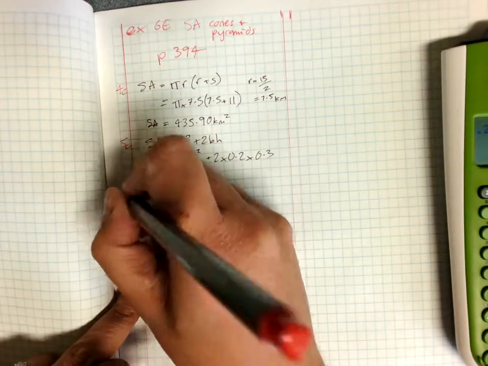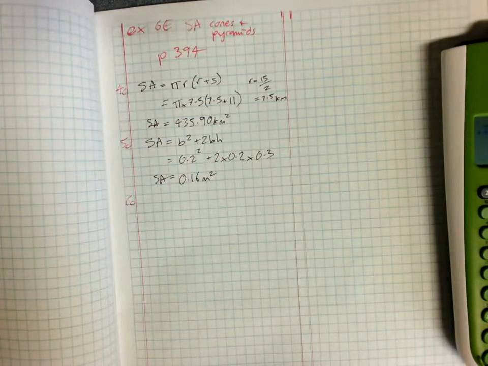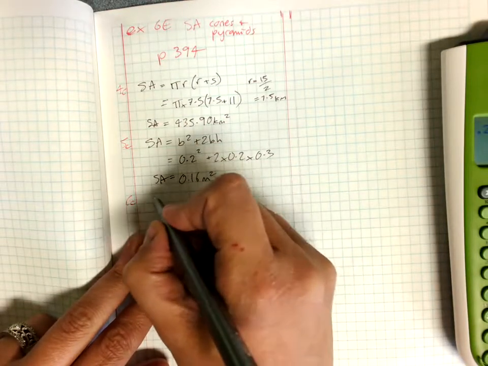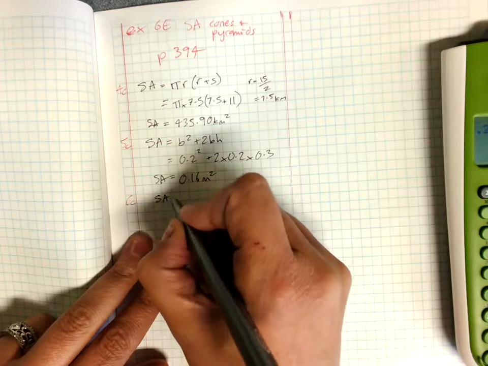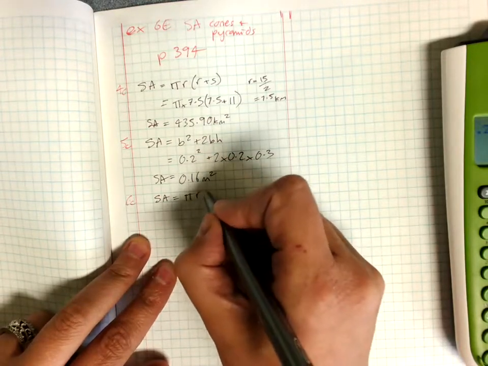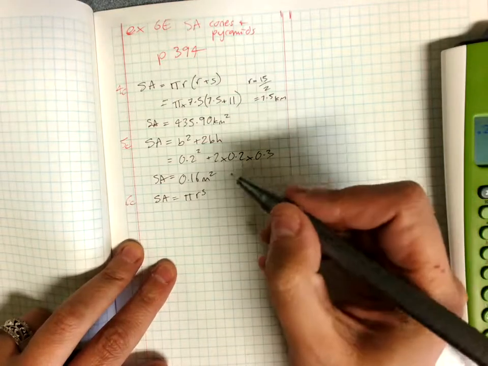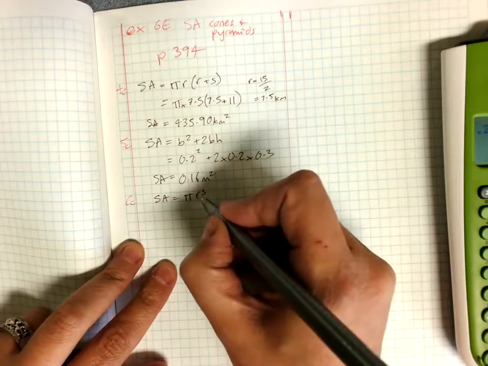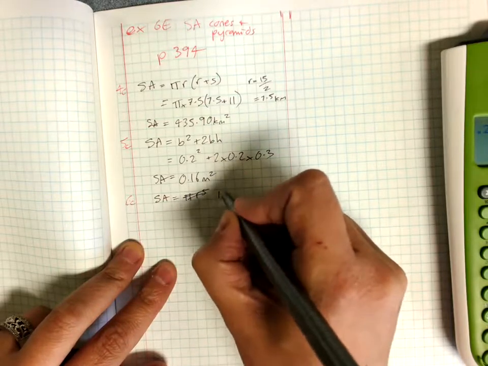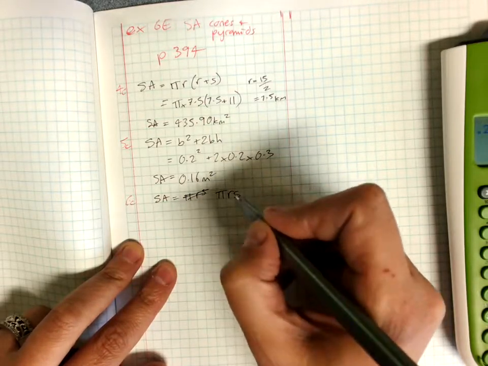6C, they want me to find the curved surface of the cone only, and they've given me the diameter again. So for the curved surface we need to go back to pi r s. Terrible habit of writing that as a power.